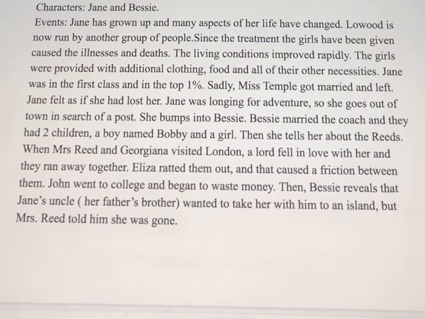Sadly, Miss Temple got married and left. Jane felt as if she had lost her. Jane was longing for adventure, so she goes out of town in search of a post. She bumps into Bessie. Bessie was married to the coach and they had 2 children, a boy named Bobby and a girl named Jane. I did not write Jane, but later we find out that Bessie does call her daughter Jane. Then she tells her about the Reeds.